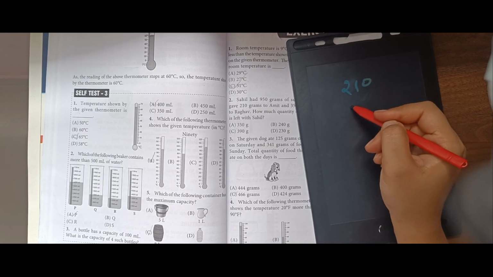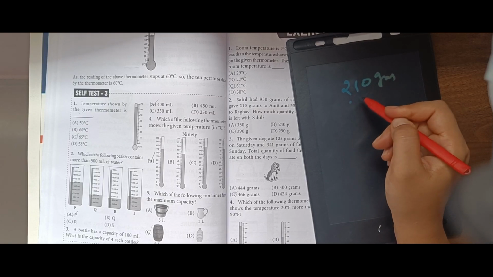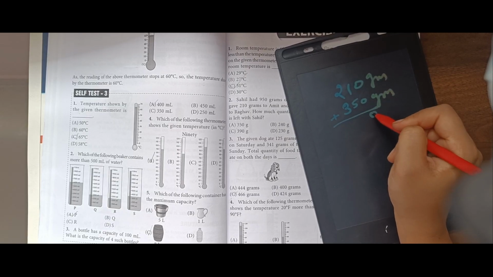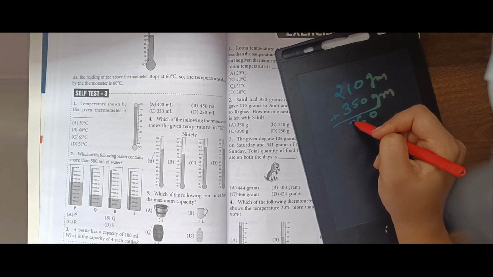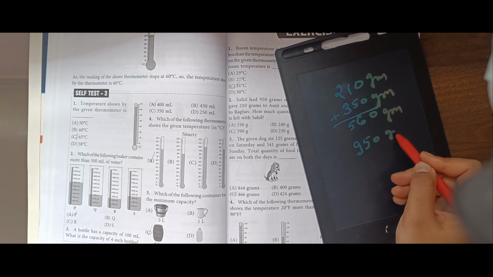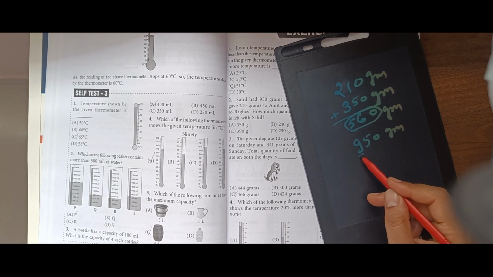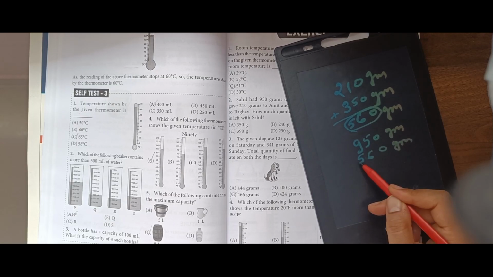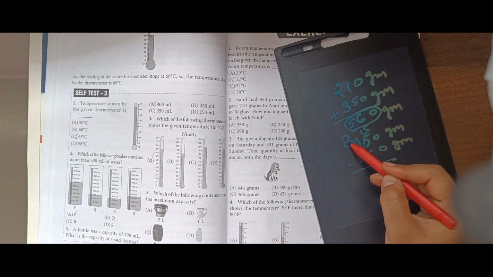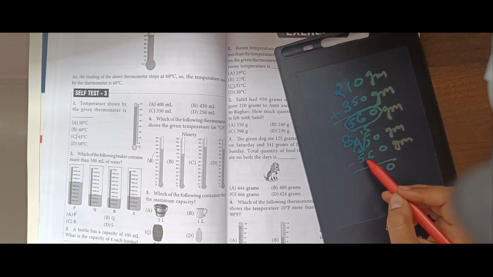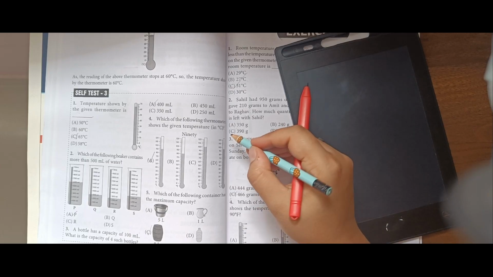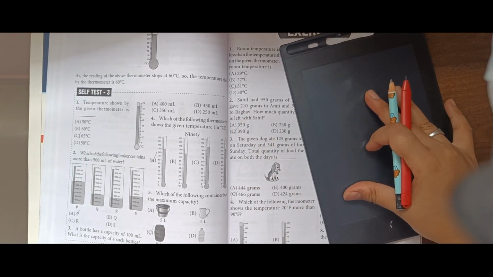First add 210 grams and 350 grams. 0, 5 plus 1 is 6, 2 plus 3 is 5, so 560 grams is the total amount given away. The total is 950 grams, so we subtract. 0, 5 we can't subtract, so 15 and it's 8. 15 minus 6 is 9 and 8 minus 5 is 3. So 390 grams. Again the answer is C. So you can do it in both ways.